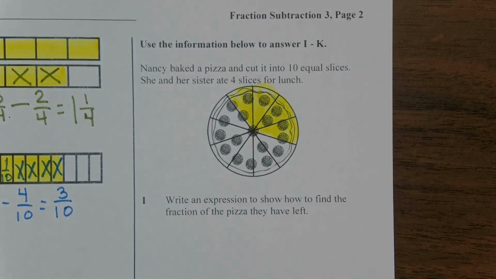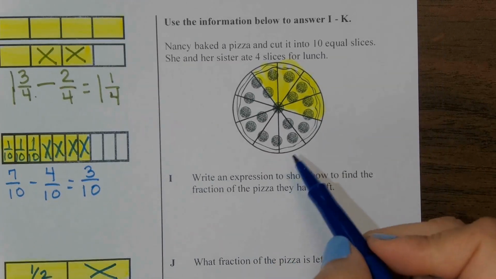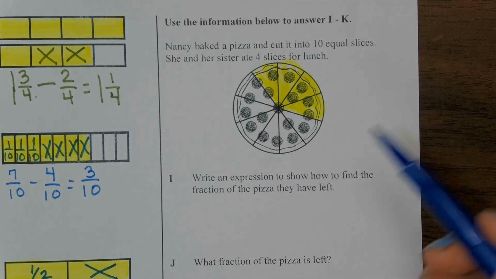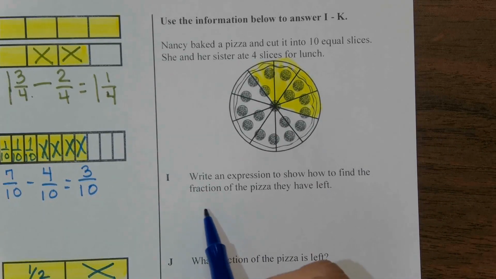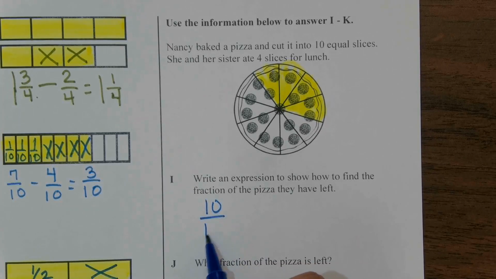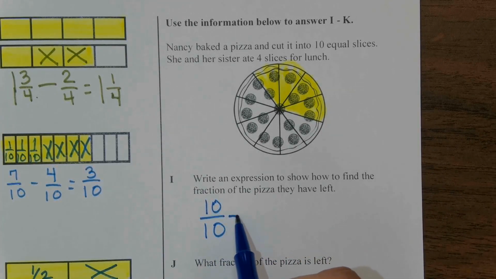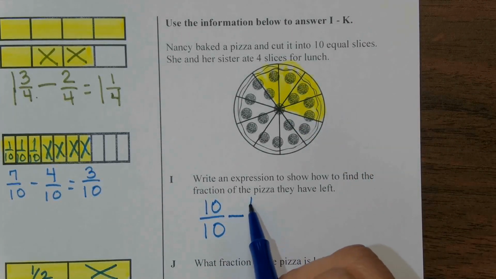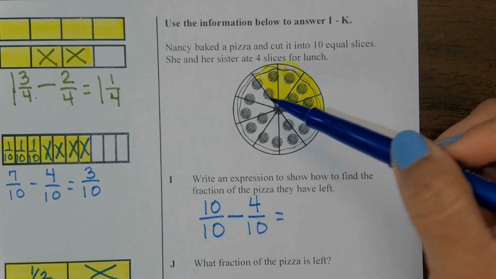Write an expression to show how to find the fraction of pizza they have left. So first of all, let's write our fraction that they started with. So there's 10 equal pieces. So instead of writing 1 whole, I can write 10 over 10. So 10 over 10 minus, they ate 4 slices, minus 4 over 10 equals, well, let's see how many slices they have left.